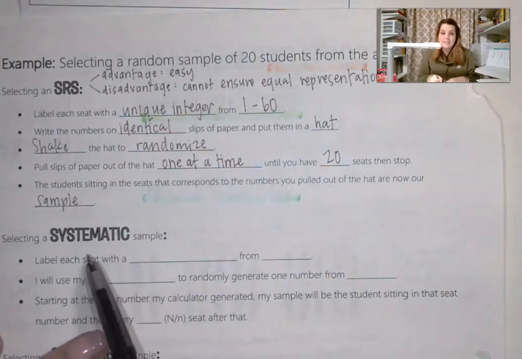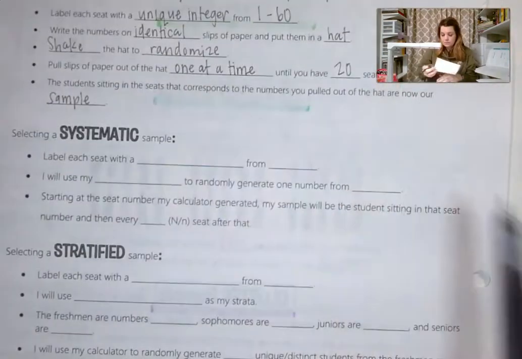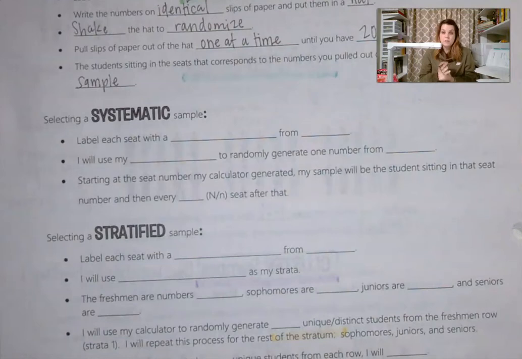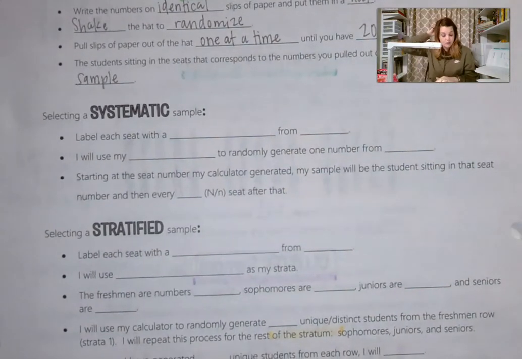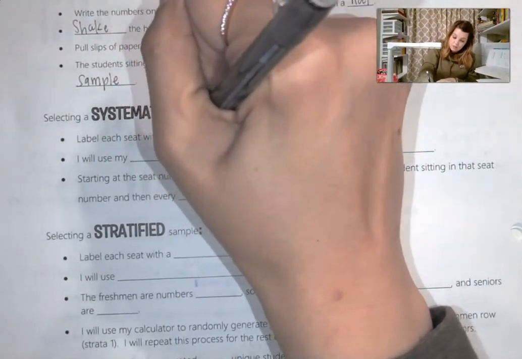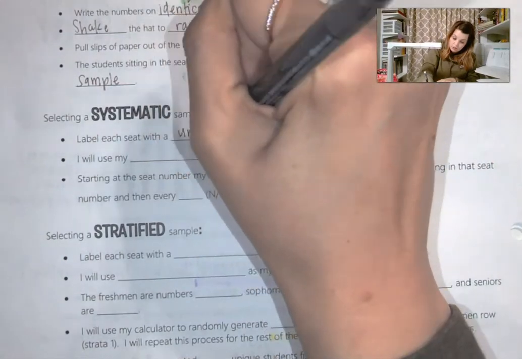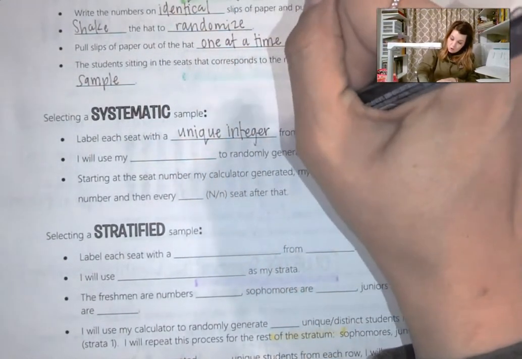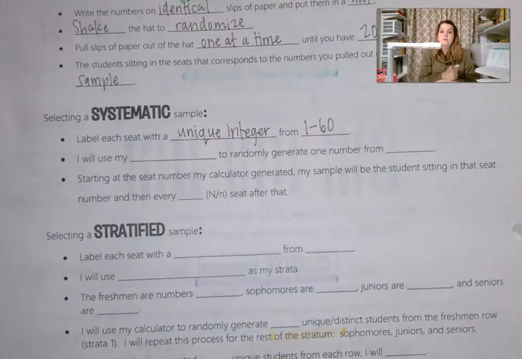Okay, selecting a systematic sample. Now remember, this is not an SRS, because once we choose that first student, after that, it's only every nth student that could be in my sample. So it starts the same. Label each seat with a unique number or a unique integer from 1 to 60.